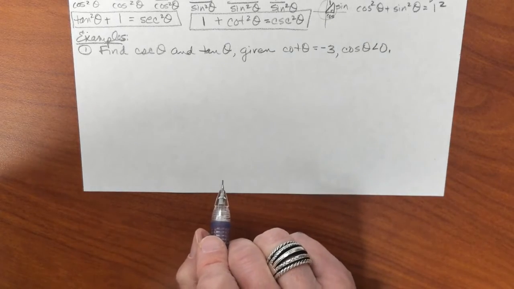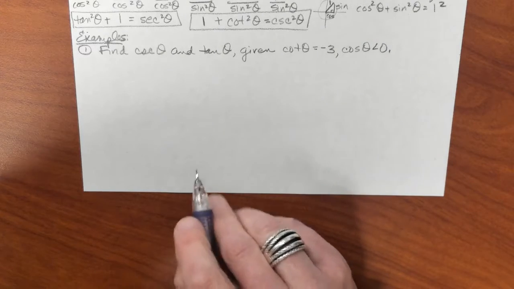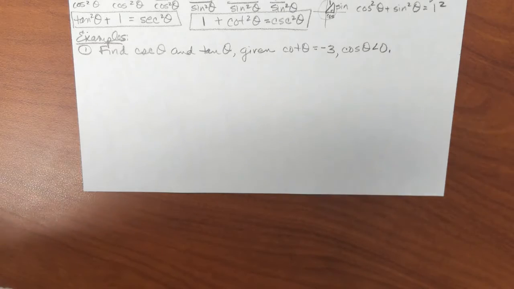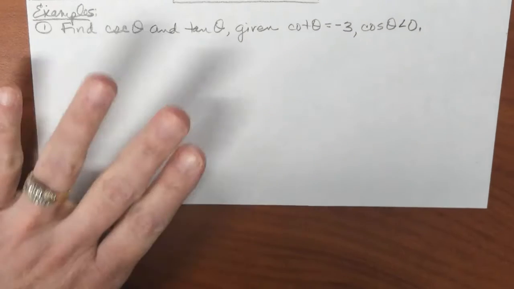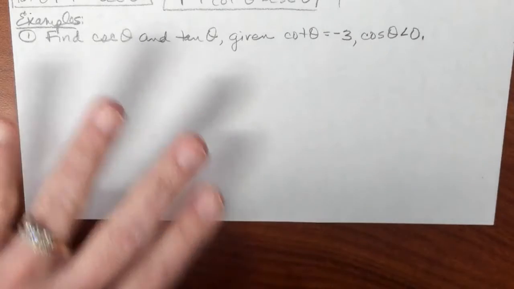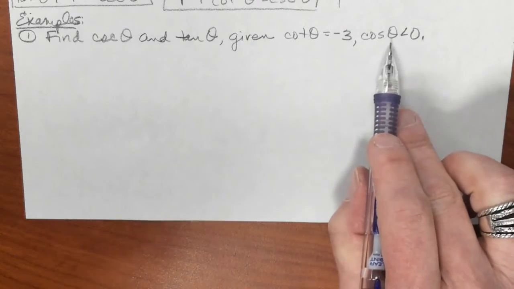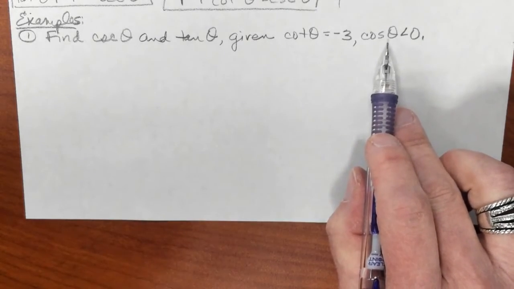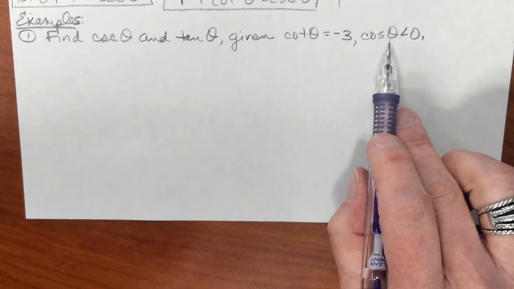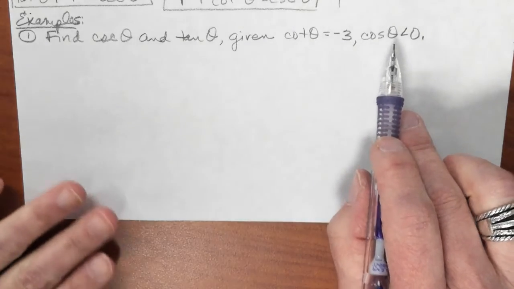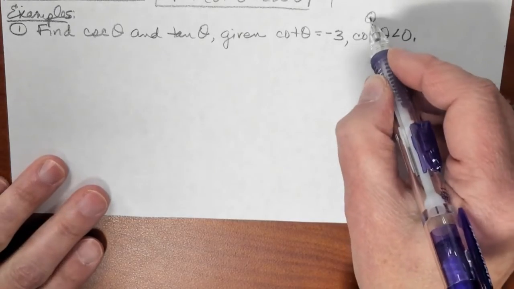So the first thing we need to do is figure out where we're operating. What is our quadrant that we are working in? If you have cosine that's negative, remember cosine is x, so you're operating in quadrants 2 or 3, the left-hand side of the circle.